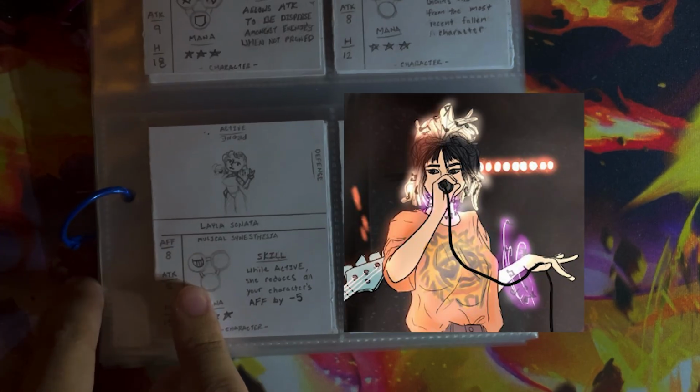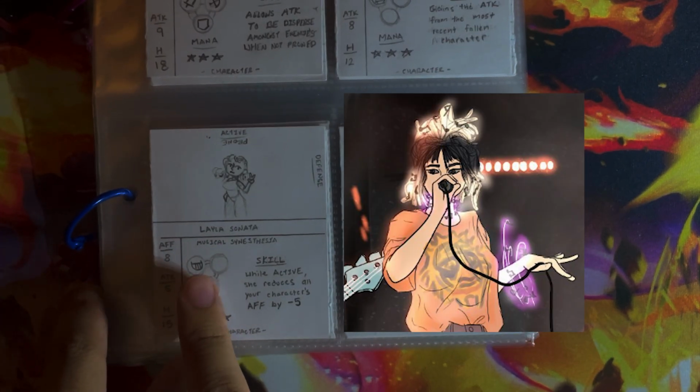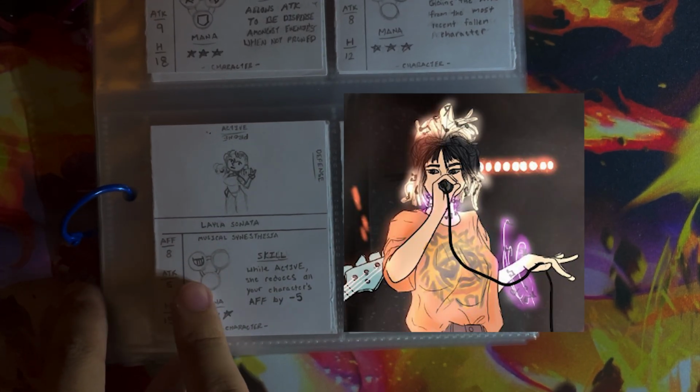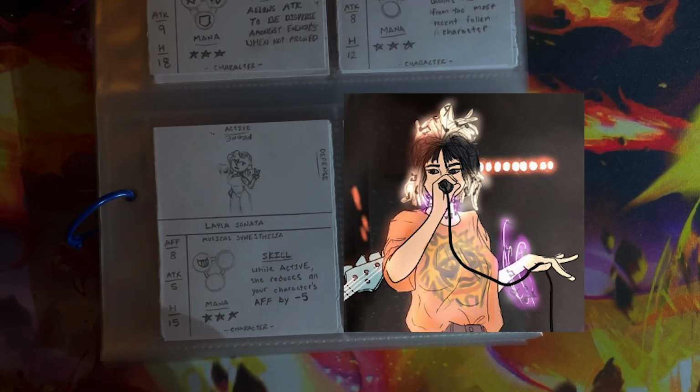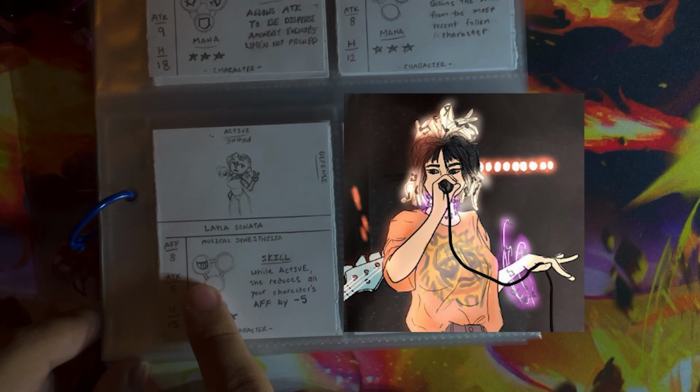She's good at singing. So she has charisma, but I represent charisma as a harp, so it's very forward, like entertainment in that capacity.